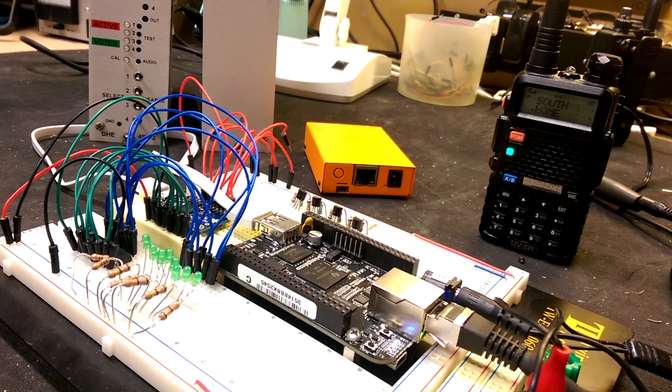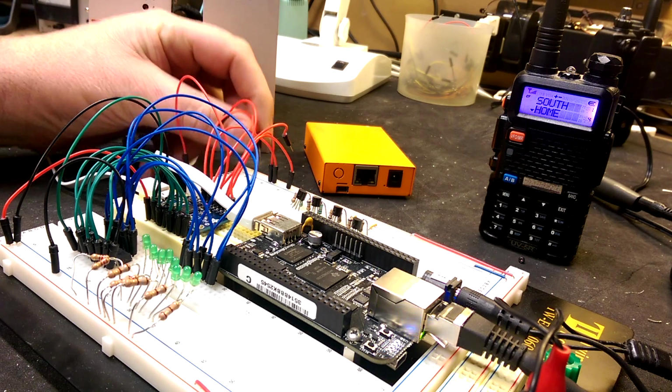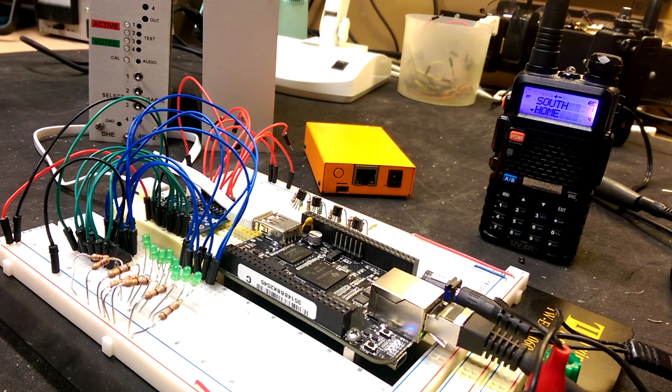1, 2, 6, 7, 8. So I've taken a couple off. I can take a couple more off here if I want. Play it again. 1, 2, 7. So you can see how that would work.